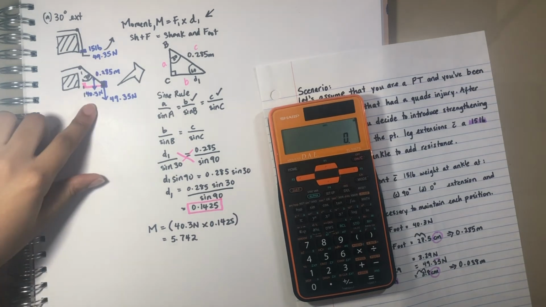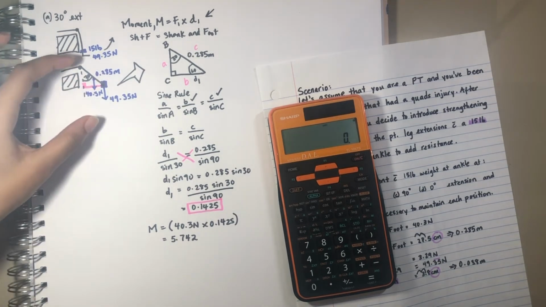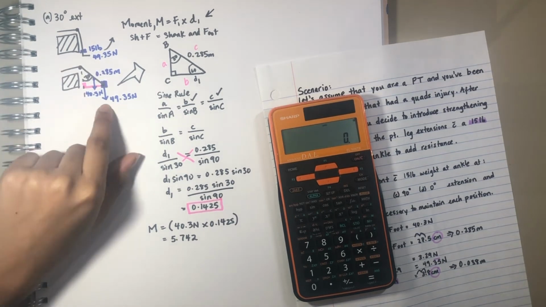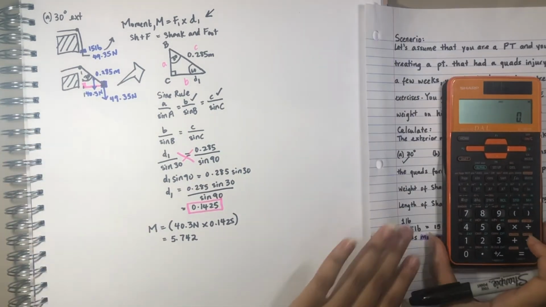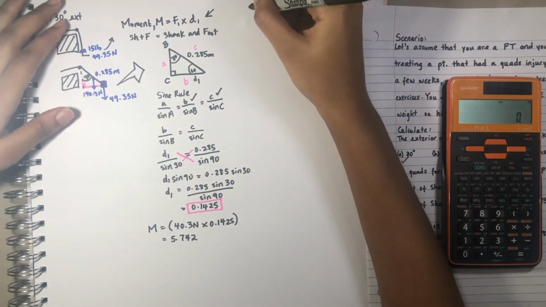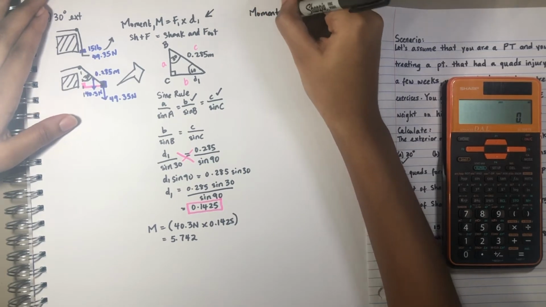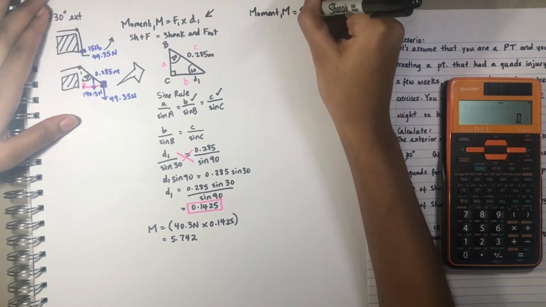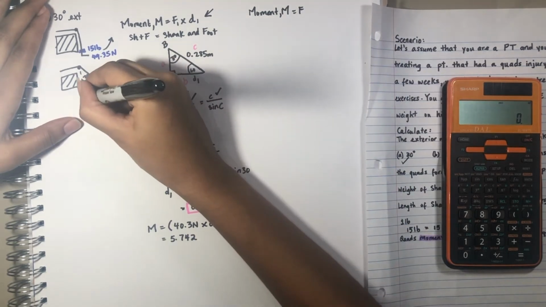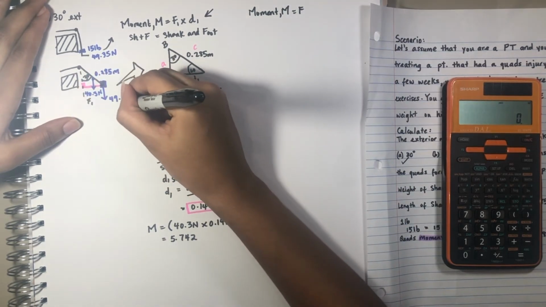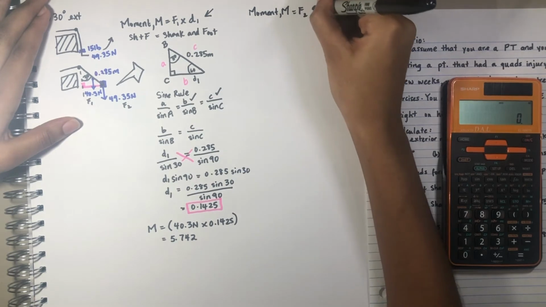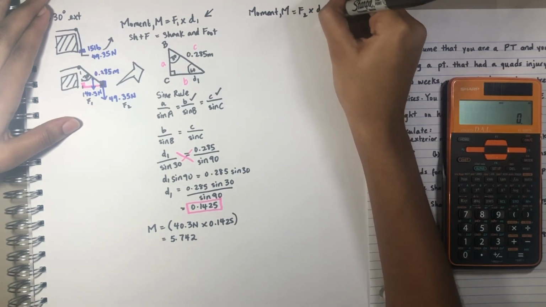So now we can actually find the moment for the weight at the ankle, right? So we're going to do the same thing. So moment M is equal to, this is your second force, so this will be F1, this would be F2, right? So that'll be F2 by perpendicular distance 2.